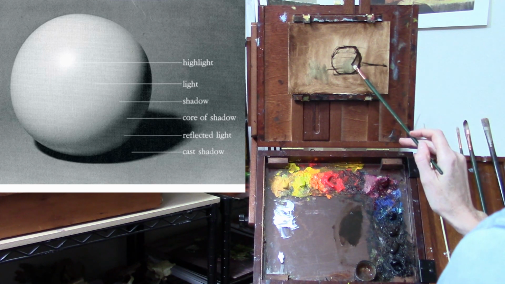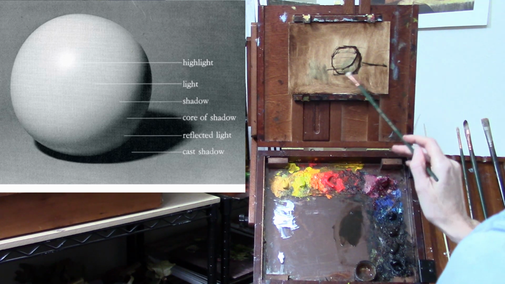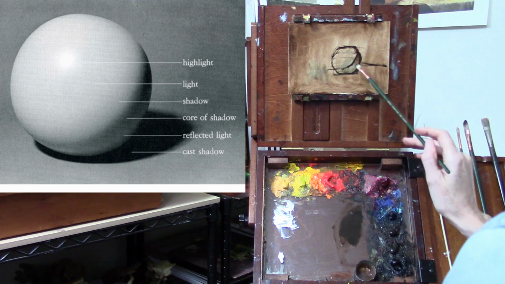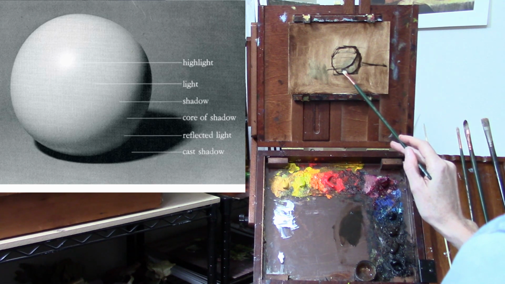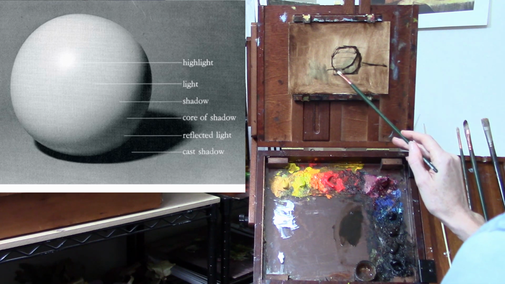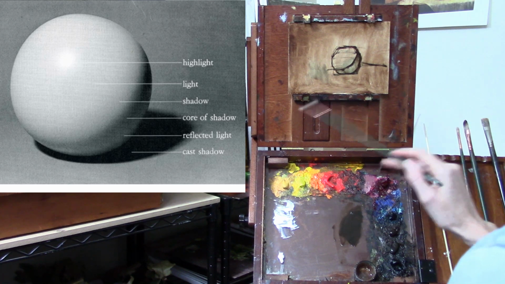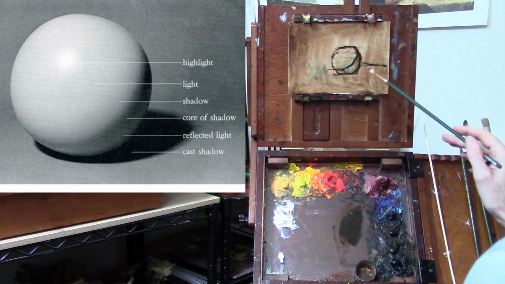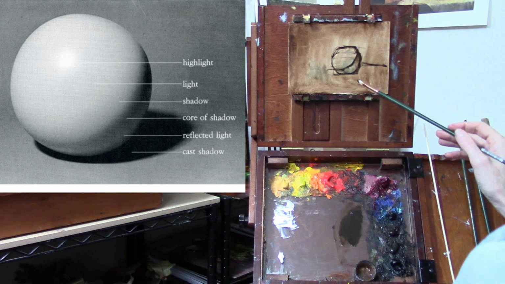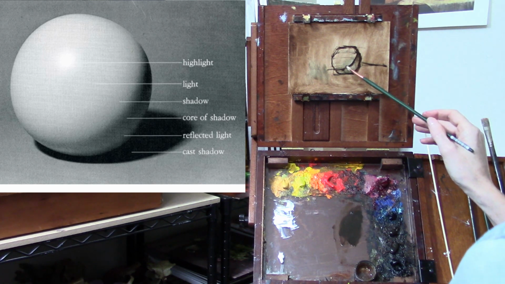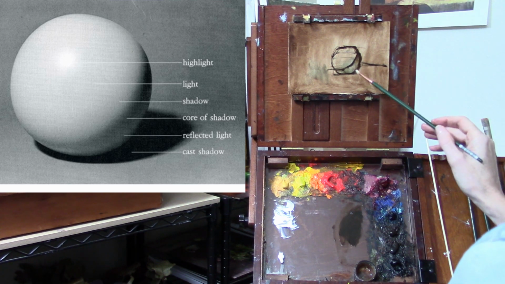So I start the shadow here, and then I simply want to curve the shadow to some degree with the shape of that object. The line I'm putting in now, a lot of people would term this the core shadow, terminator edge, terminator edge for the light. There's a lot of different artistic terms that you'll learn in art schools and art lessons, but basically it's just where the light ends, where the shadow begins.